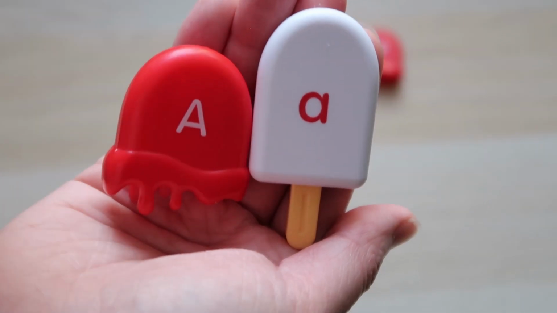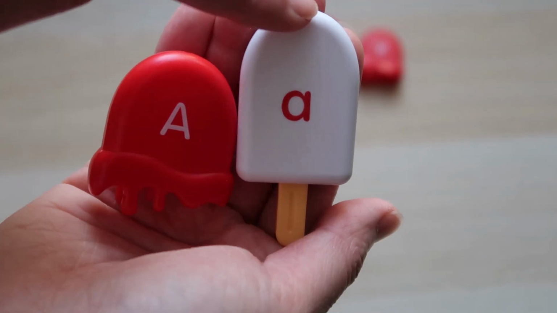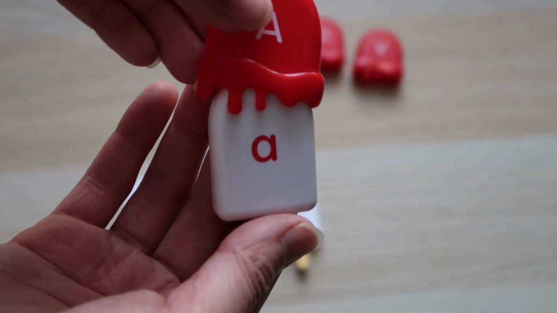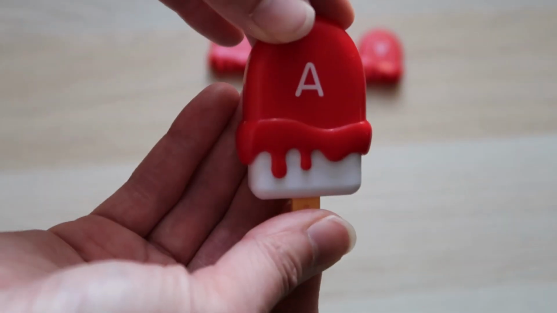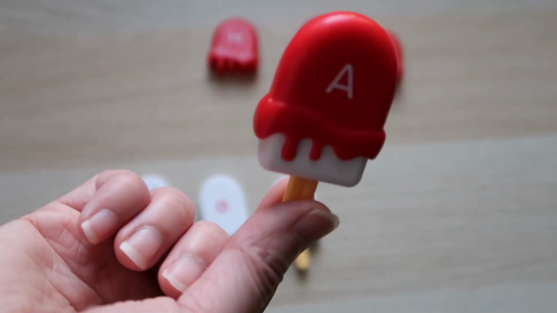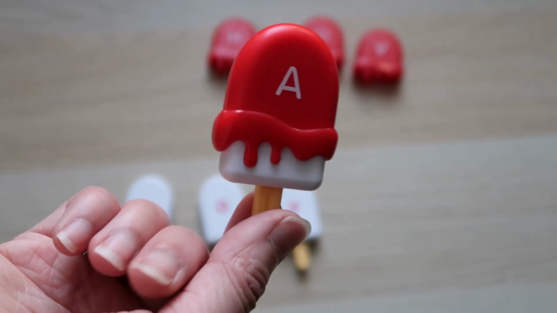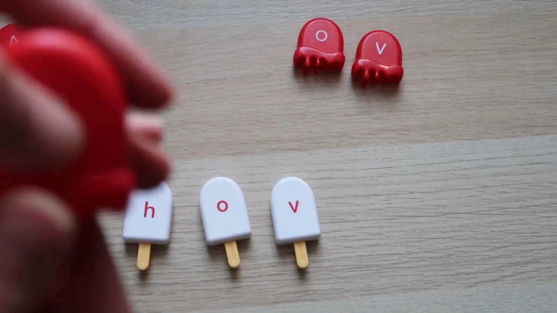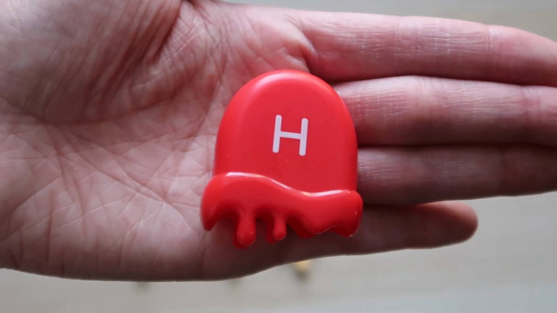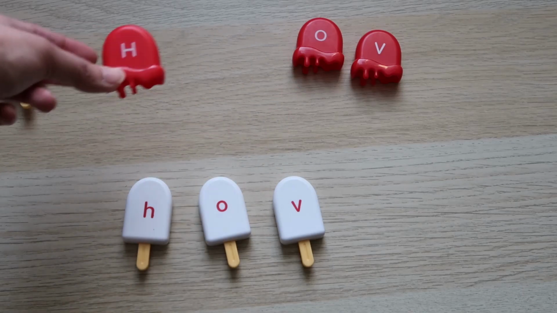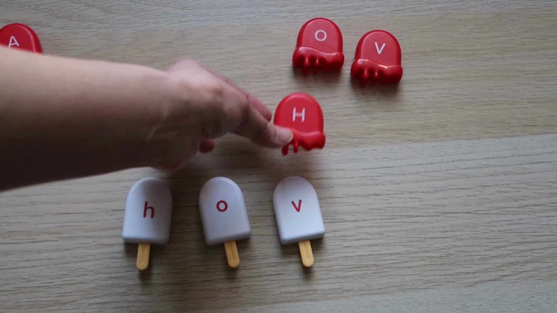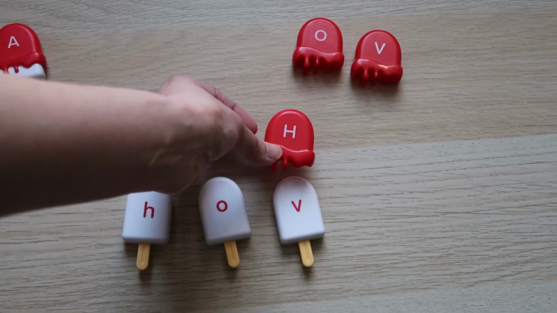Now we have the uppercase A and the lowercase a. Let's go ahead and put our strawberry sauce on top of our ice cream bar. Yum, yum, yum. Now, let's do the next letter. This is the uppercase H. Let's start with this first ice cream bar on the right. Is this an H? No, this is a lowercase v.